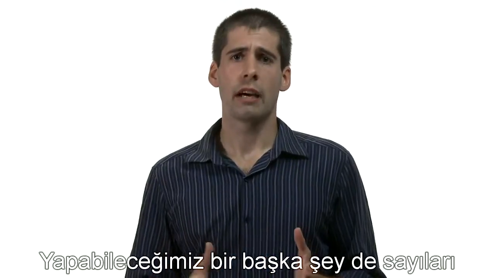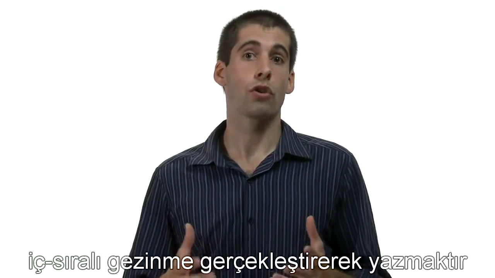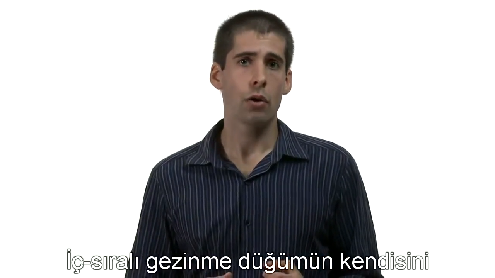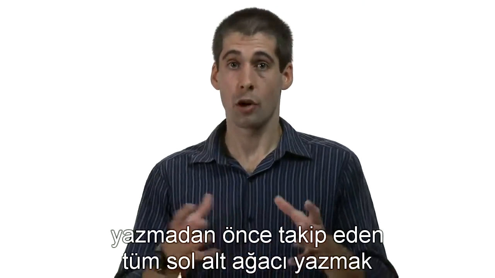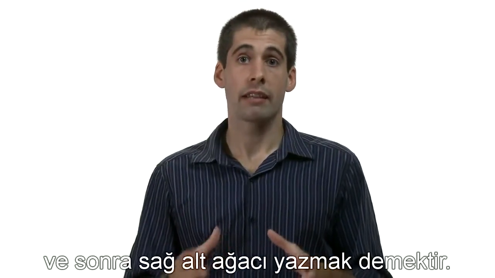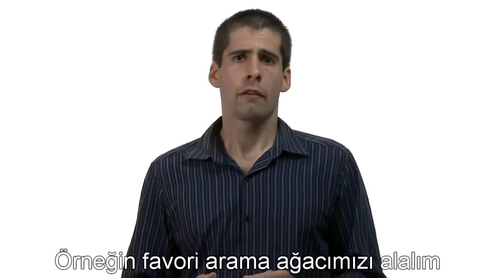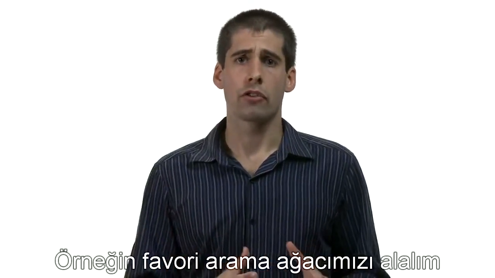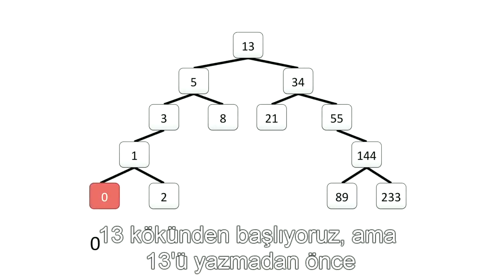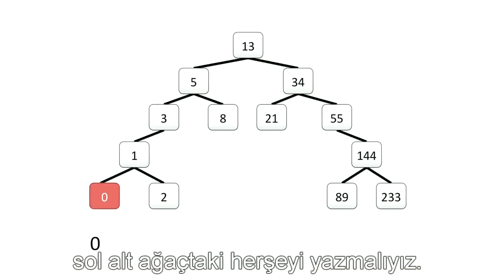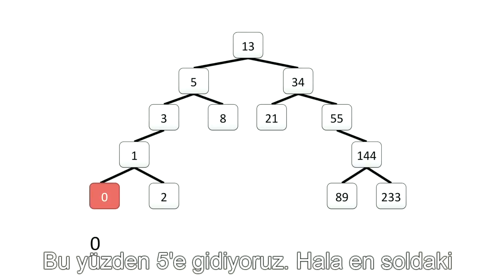Another thing that we can do is print out all numbers by performing an in-order traversal. An in-order traversal means to print everything out in the left subtree, followed by printing the node itself, and then followed by printing everything out in the right subtree. For example, let's take our favorite binary search tree and print out the numbers in sorted order. We start at the root, 13, but before printing 13, we have to print out everything in the left subtree. So we go to 5.